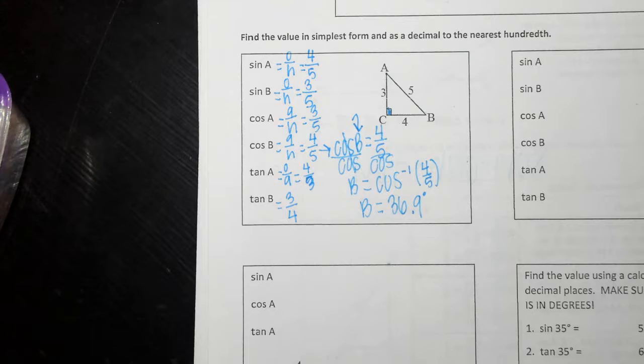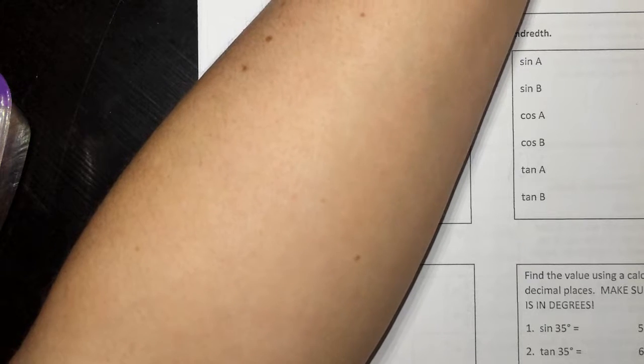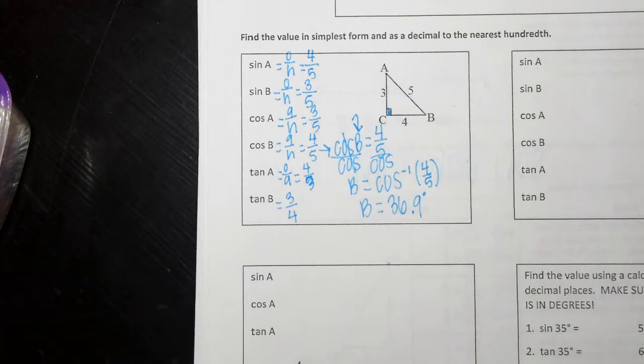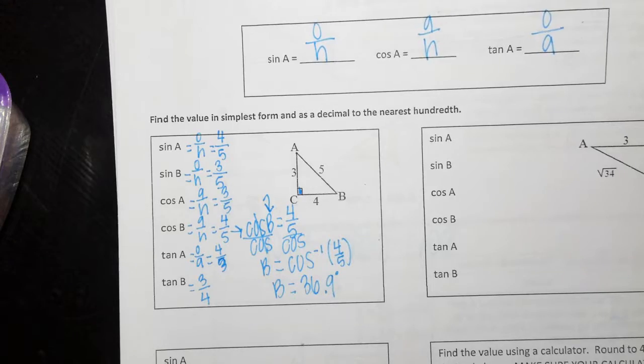You got shift, that's good. I don't think you press second. You have to press shift and then second. Did you have the inverse? You got to press shift and then second. Okay? All right, how was that?